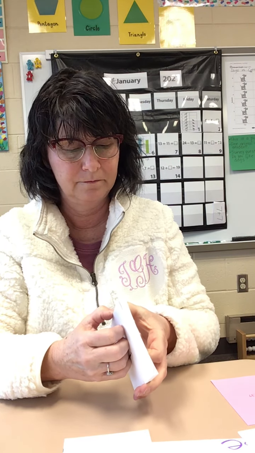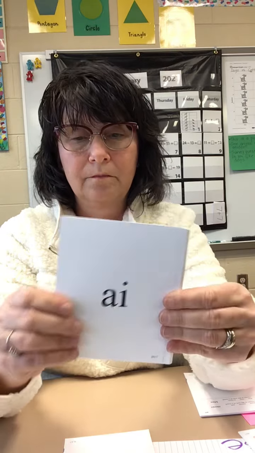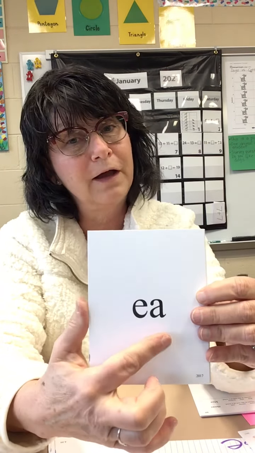All right, these are some of our vowel patterns. I'm not going to do all of these today. I think I'll split them in half. Ready? A, aw, aw, a, e. Remember when two vowels go walking, the first one does the talking.